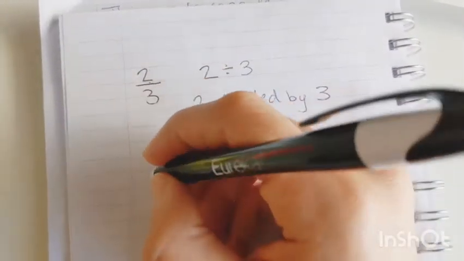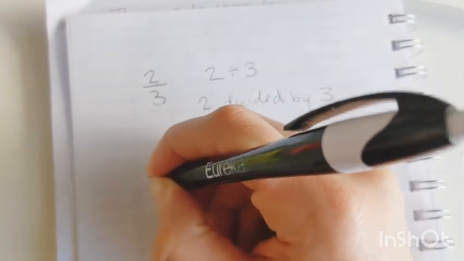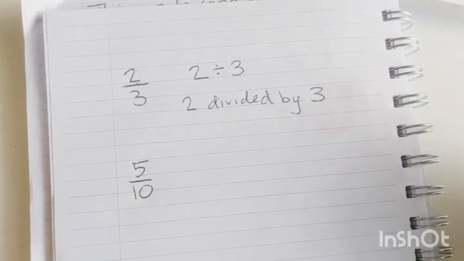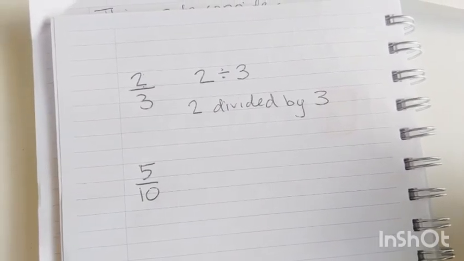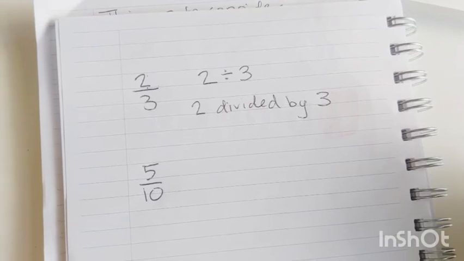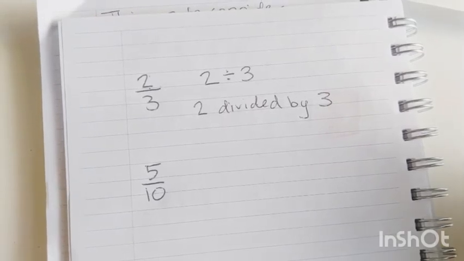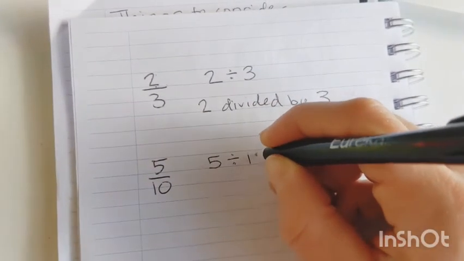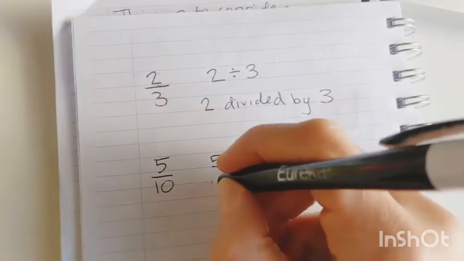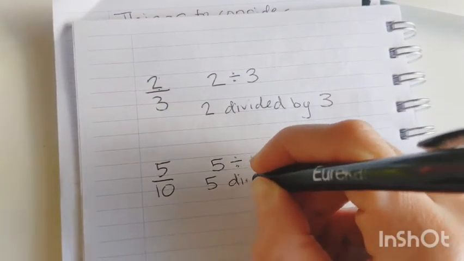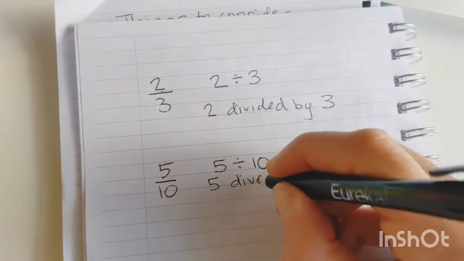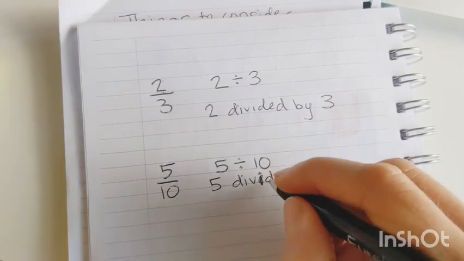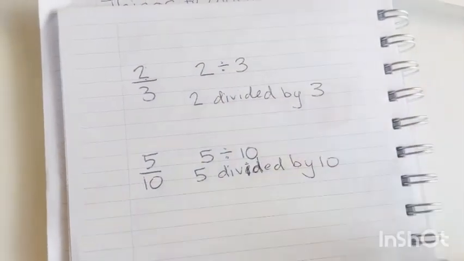Let's try another one. How would you write this as a division problem? Okay, I would do 5, the numerator, divided by 10, the denominator. I'm talking and writing at the same time. I think I'm getting better at multitasking, but sometimes it's still hard.